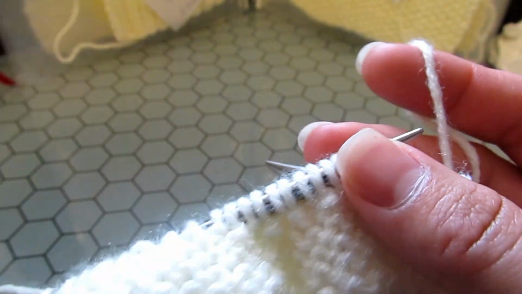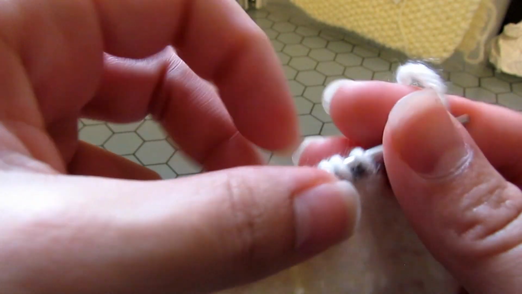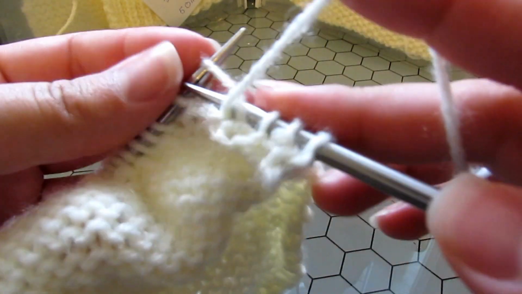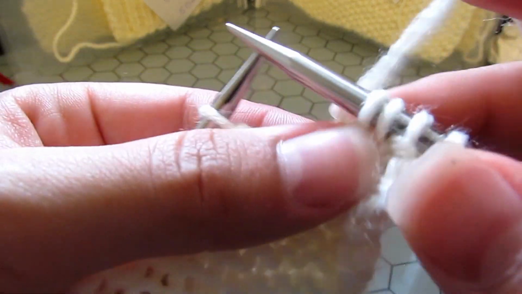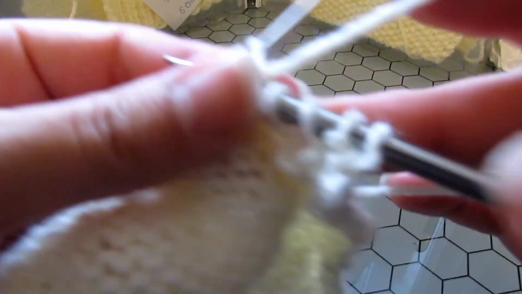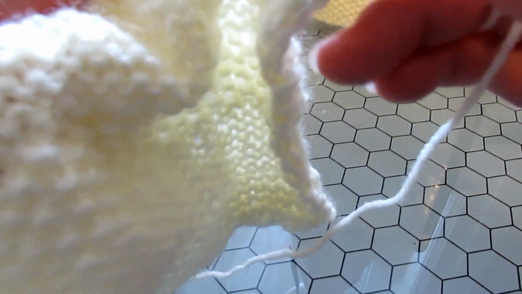What you want to do with moss stitch is, in rows 1 and 2, you want to match the stitches. So you see how you have the bump here that indicates a purl stitch? You're going to purl here. For seed stitch, you would have knit that and you would have purled this stitch instead of knitting it. You're going to pull my yarn all the way across this row as well.